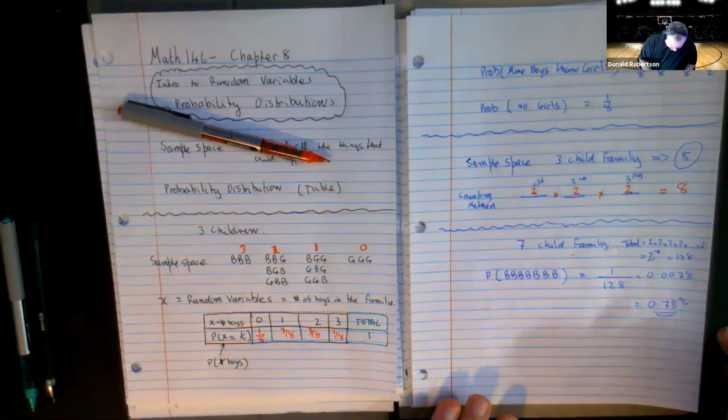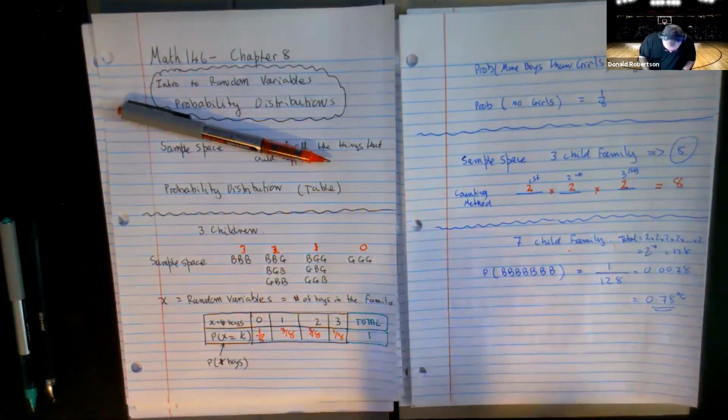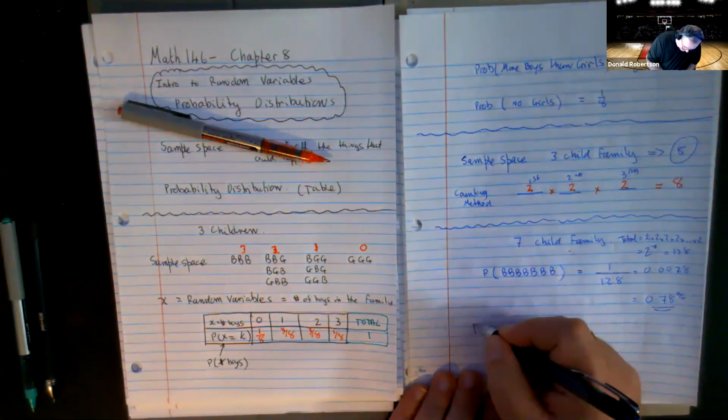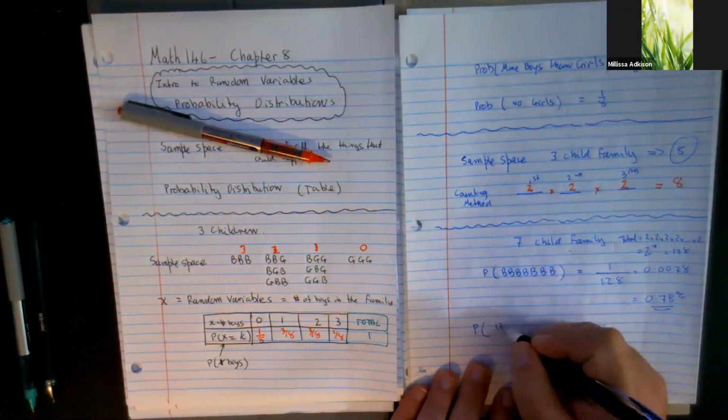There is, and I can't remember the darn story, so this is slightly wrong, but there was a family in America that had 13 boys.